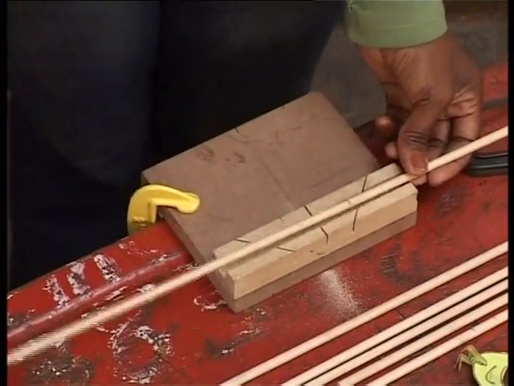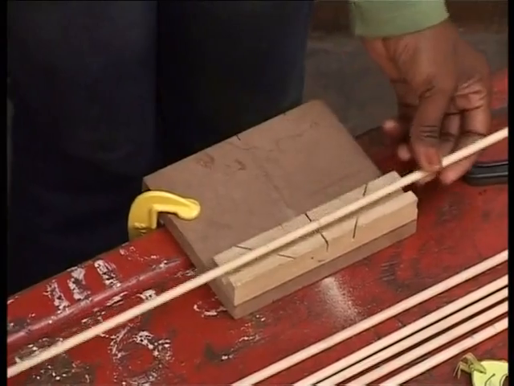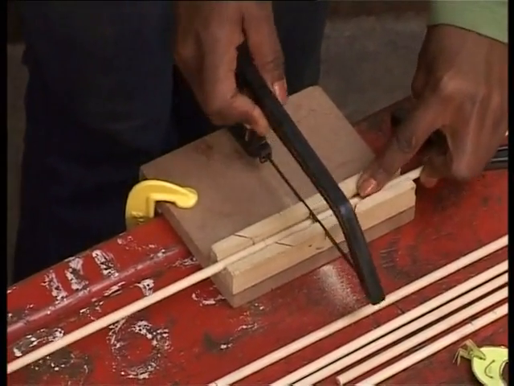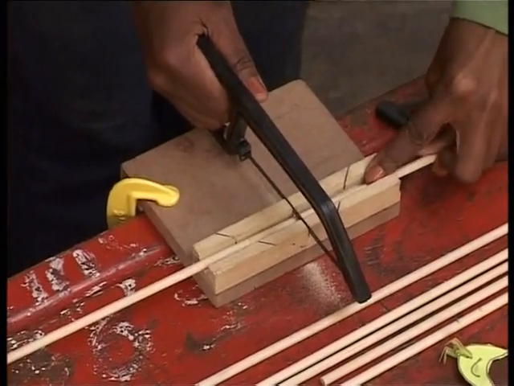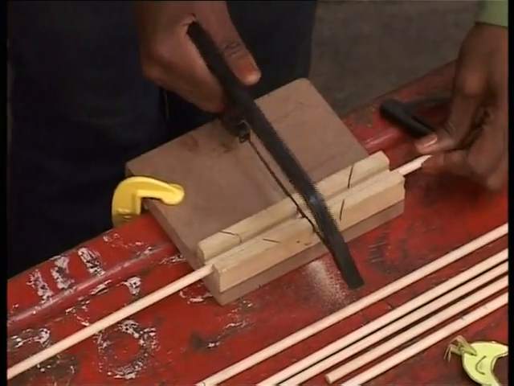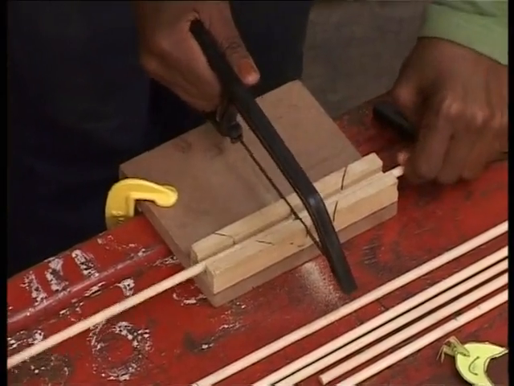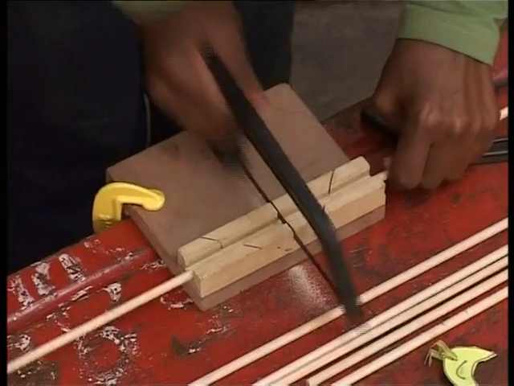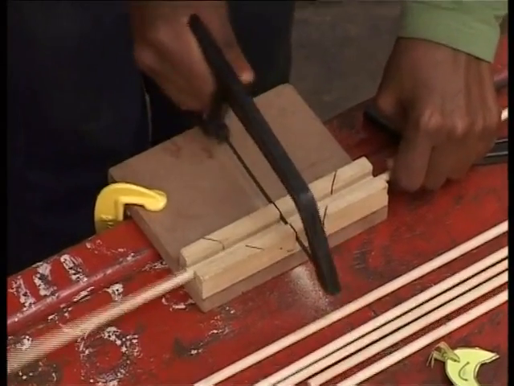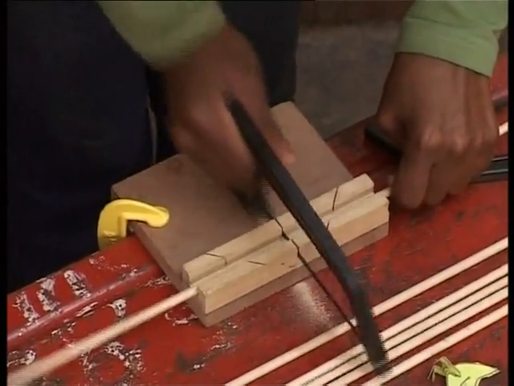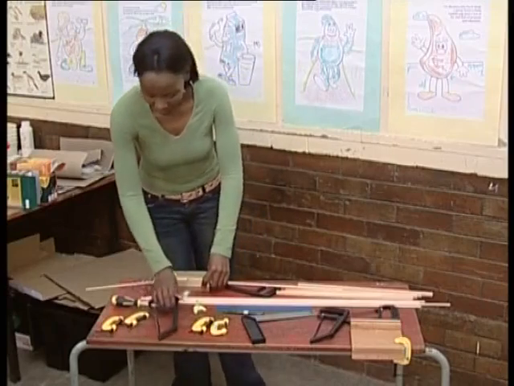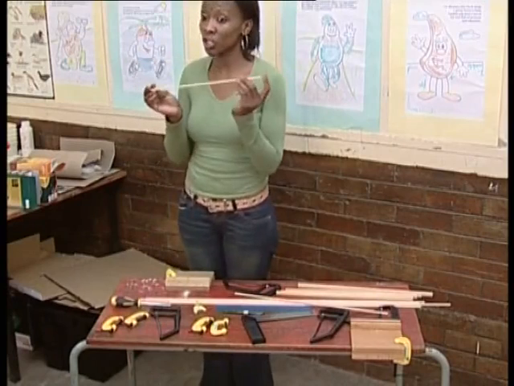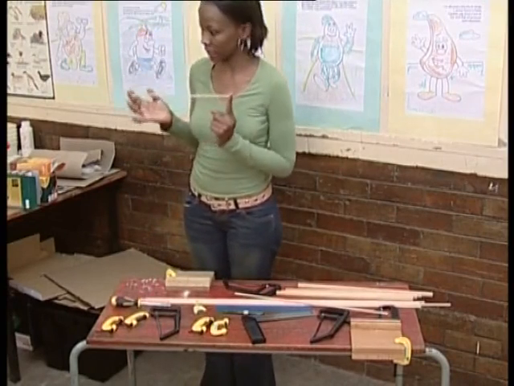Using my mini saw, I'm going to cut on the mark that I have made. I hold it tightly and I start cutting. I'm done cutting now. This is the part that I'm going to use for the patch in my inside shelter.